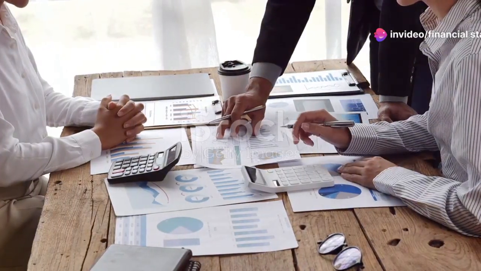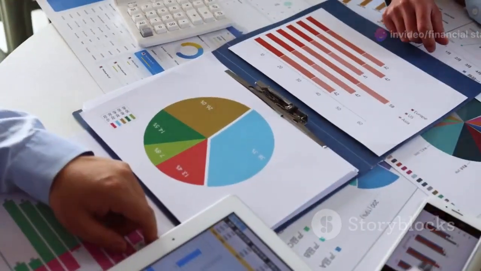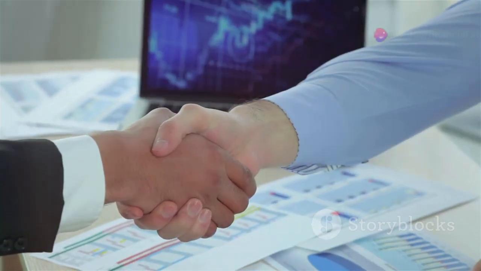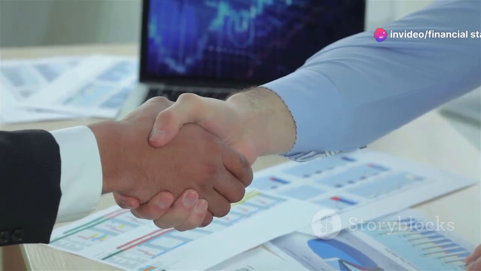Scenario 3. When analyzing profitability, which ratio is most commonly used? Imagine you invested $100 in your friend's business, and at the end of the year, they hand you $20 as a thank you for supporting them.